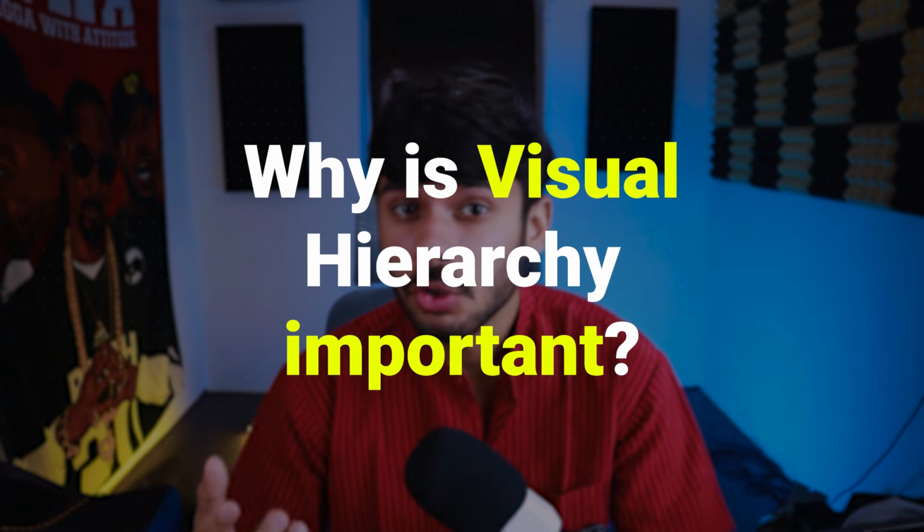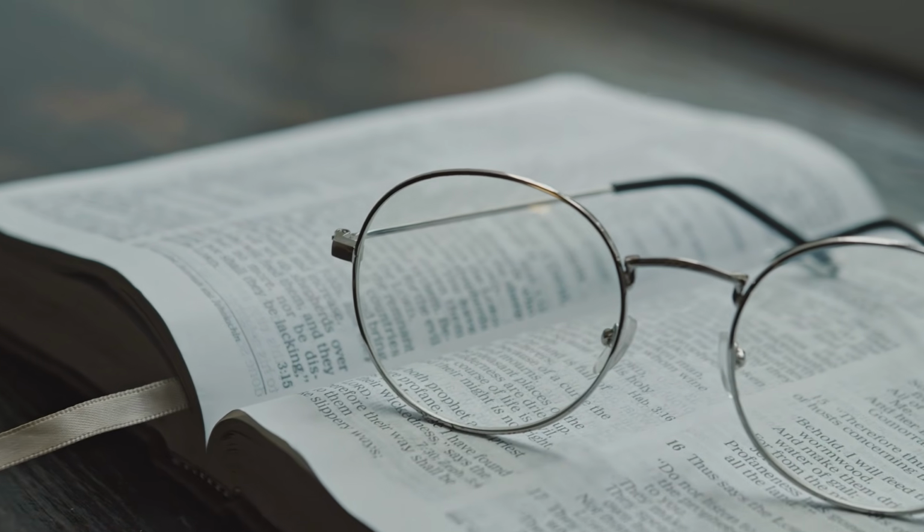Now, why is visual hierarchy so important? First, because it grabs attention. The most important information pops out first. Second, because it improves readability, makes content easy to scan and understand. Third, because it enhances user experience, guides viewers through the design in a logical flow. So that's visual hierarchy for you. It's your secret weapon to create designs that not only look good but also work well.